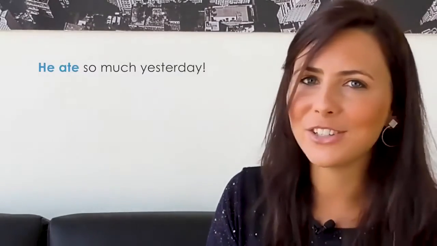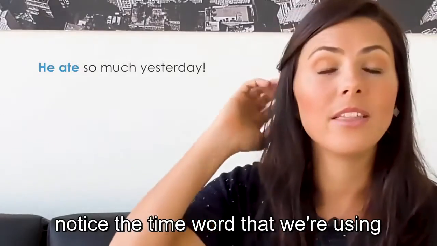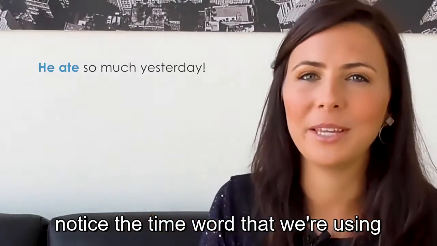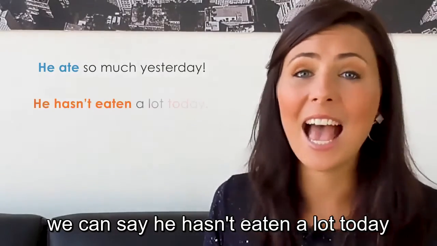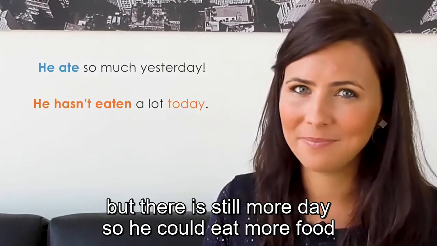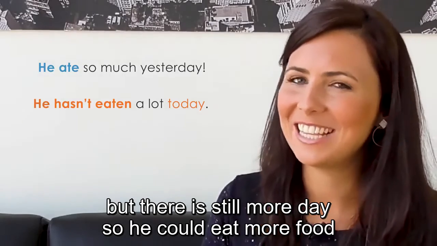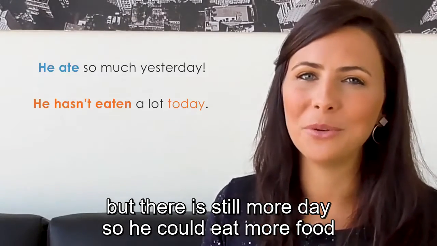Another example. He ate so much yesterday. Notice the time word that we're using. So in present perfect, negative, we can say he hasn't eaten a lot today. But there's still more day, so he could eat more food.